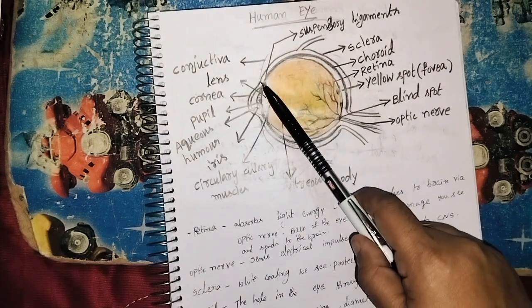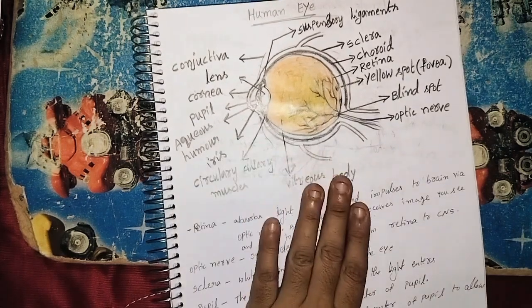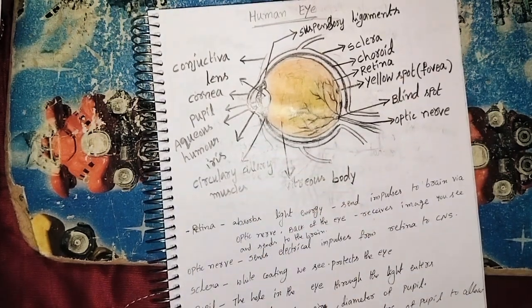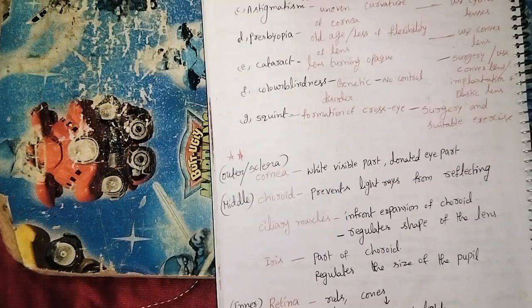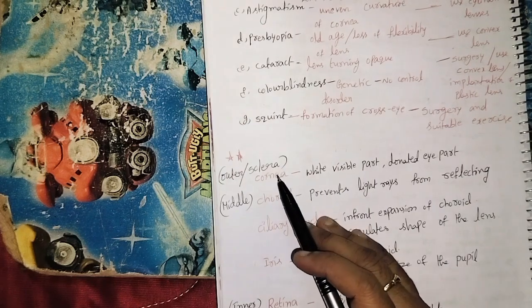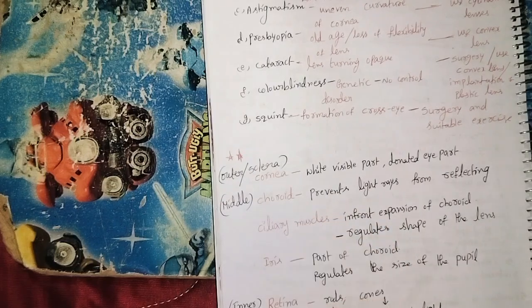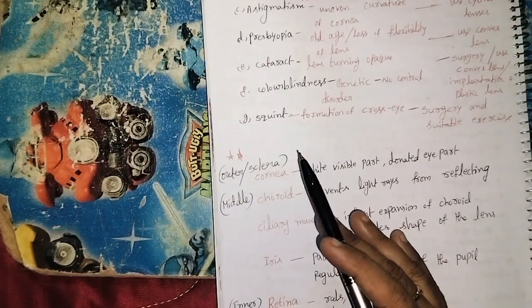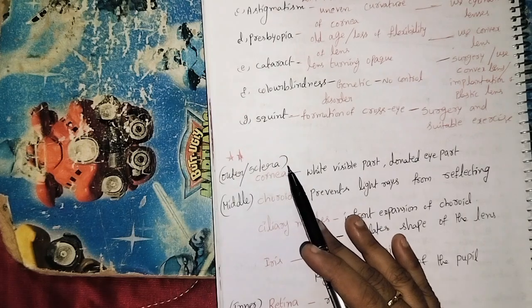Cornea is outer layer front side part. So, this is overall diagram parts. So, we will check the questions. So, we will learn the important parts of the eye and what are the functions of the eye. First one, there are three main parts: outer, middle, inner. In the outer layer, we had already learned outer layer is called sclera.